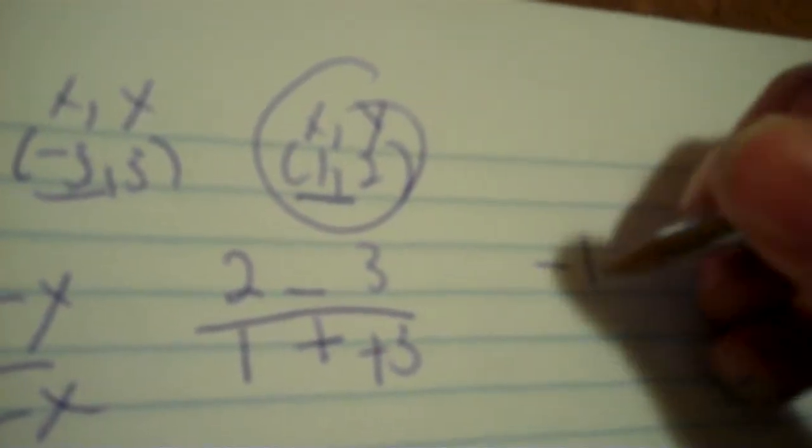So this can be -1 over 4, and on a multiplication table, those are only in the first row. So right there, you already have it. Dividing by 1 is kind of silly.